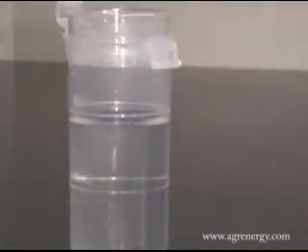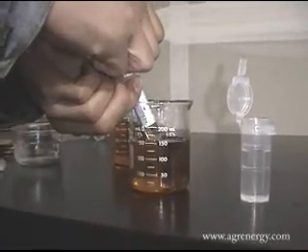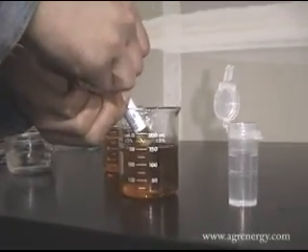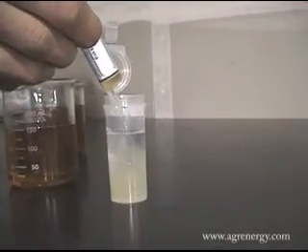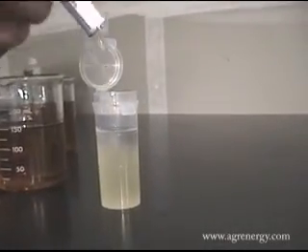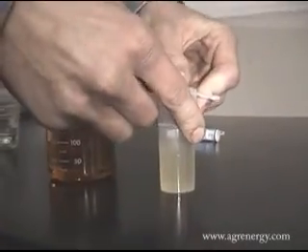Next, we get our sample of fuel to be tested, and this is where the 3 comes from. We take 3 milliliters of this fuel. We take it, we put it in the 27 milliliters of methanol alcohol. Then we carefully seal the lid completely, close the snap, and we shake it up.